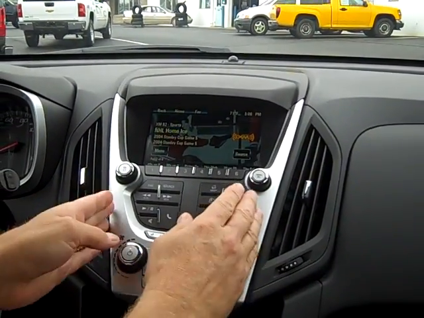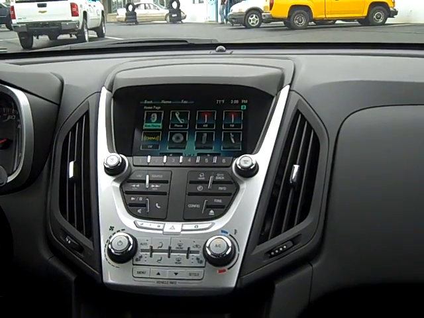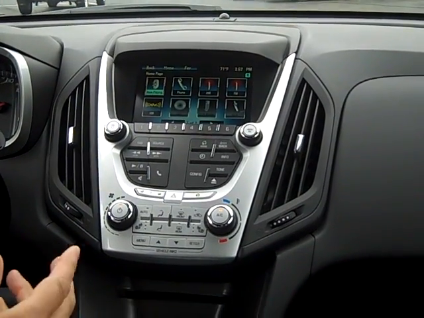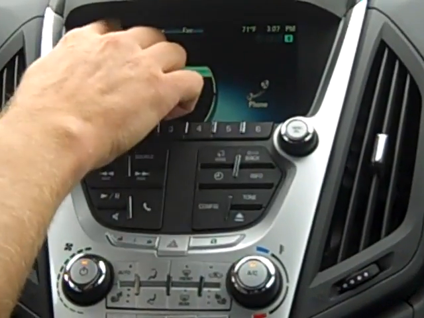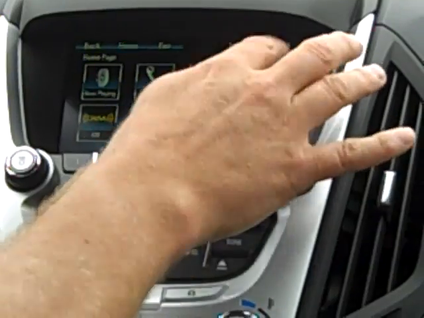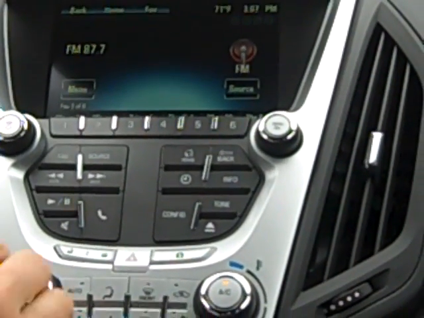Now you can use all of these buttons down here too, or you can use the touch. So if we wanted to go home, all we have to do is touch home. Now we can pick it. We know what's playing there. It's the radio. You can go to your phone controls. If you want, you can go back. And then you can go AM, FM, whatever. Check your bands too if you want, and change them right there.